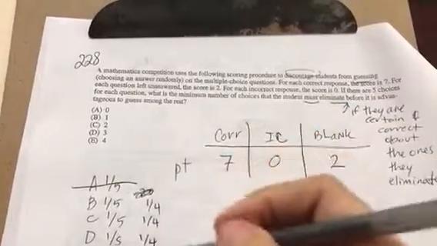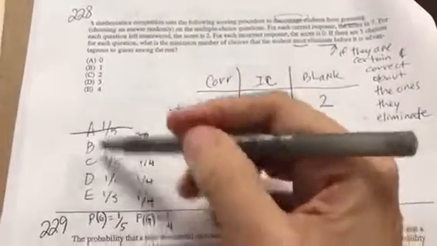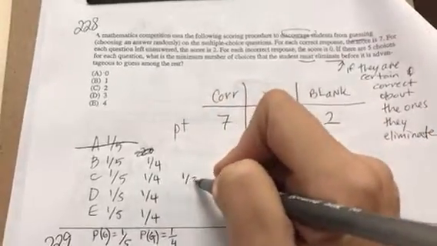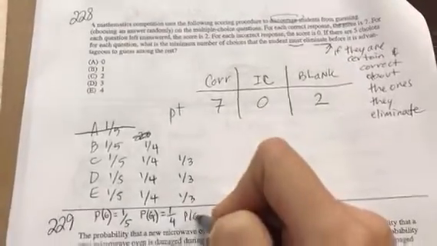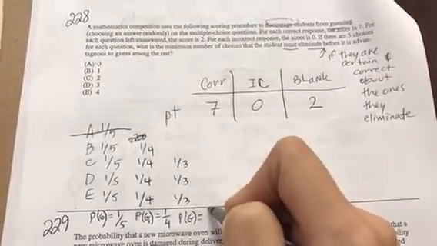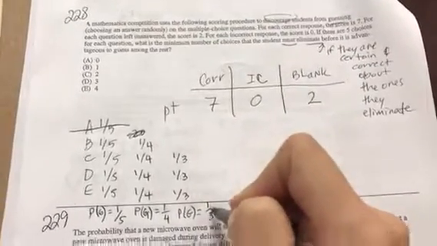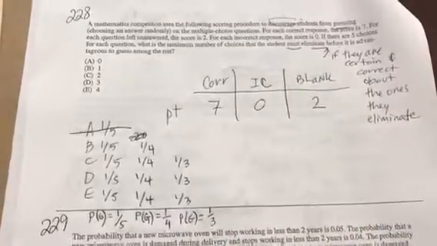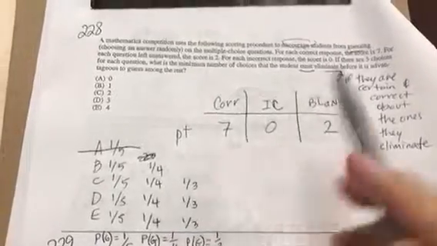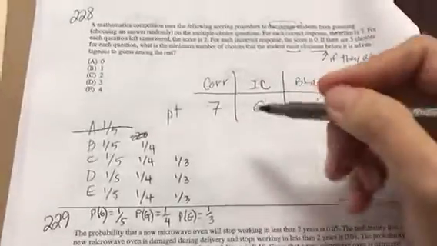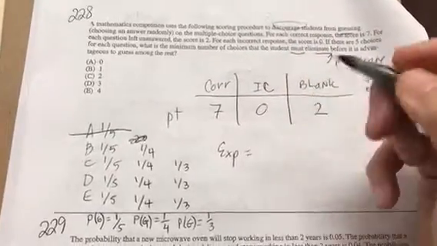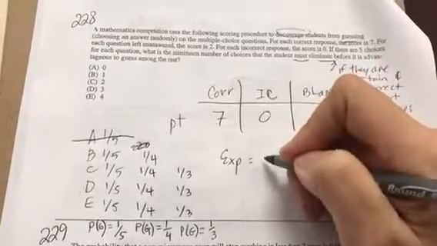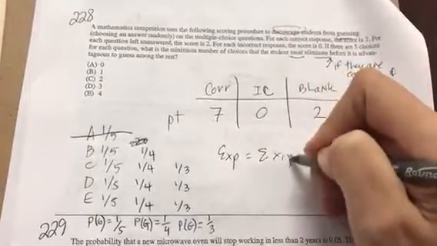Let's keep eliminating. Let's say we could definitely eliminate 2, and you're positive you could eliminate 2. That's kind of key to this problem. Then you'd have a 1 in 3 shot of getting the question right by purely guessing, and that's a probability of 0.3 repeating. Now let's go ahead and do our expected count. So this is an expected count question. What could you expect to get? And you just want to add up x_i times p_i.